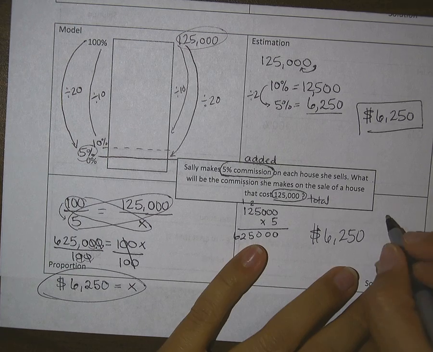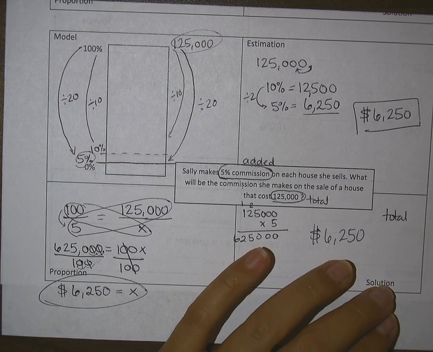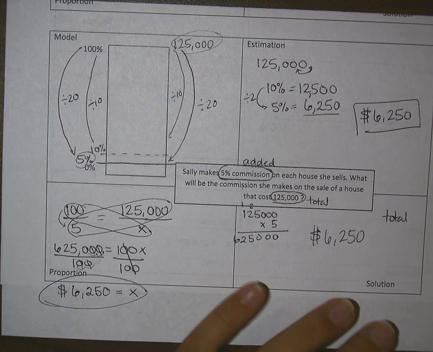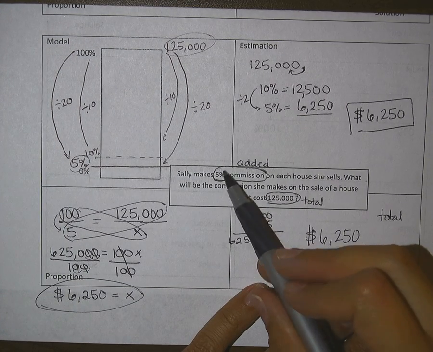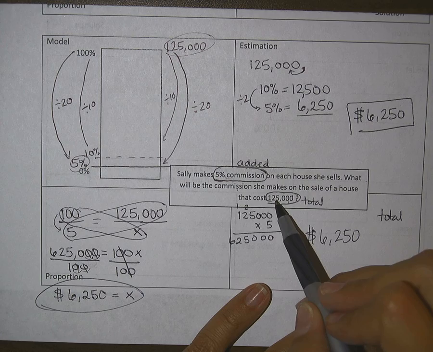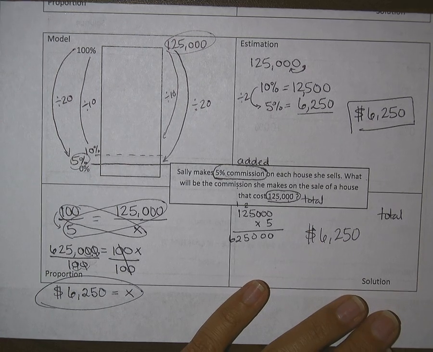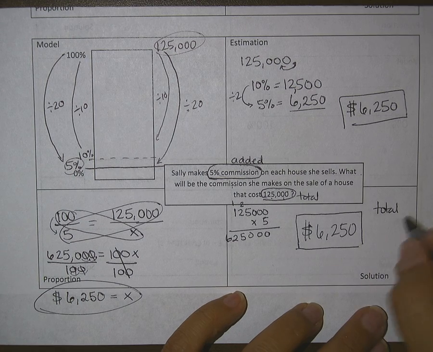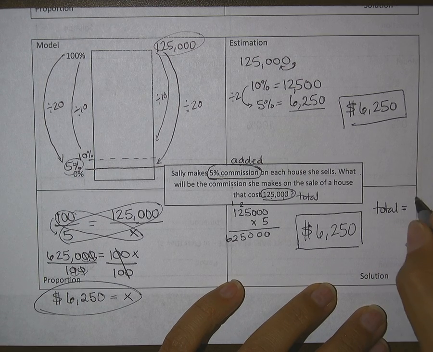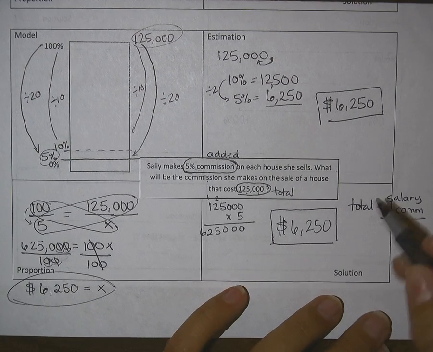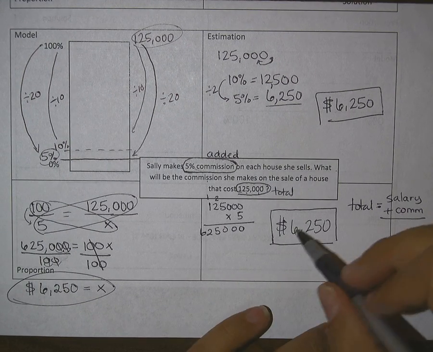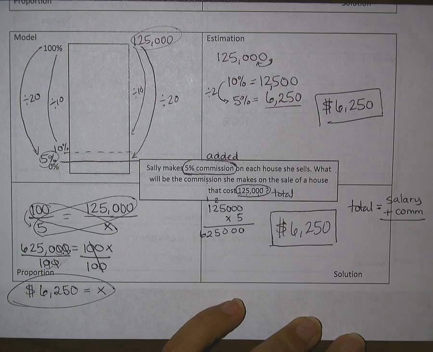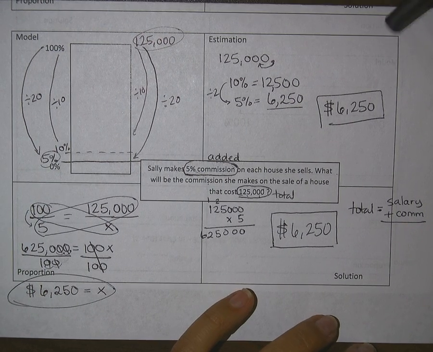If it had said total, like how much in total does she make, this would be different because this is added, but not added to the cost of the house. Commission is added to like the salary that they make. So unless we know what the salary is, we wouldn't be able to do it. So total is my salary plus the commission. Which, like I said, we don't know what that is, but this is the amount of commission she makes, sort of that extra amount of money for doing a good job.